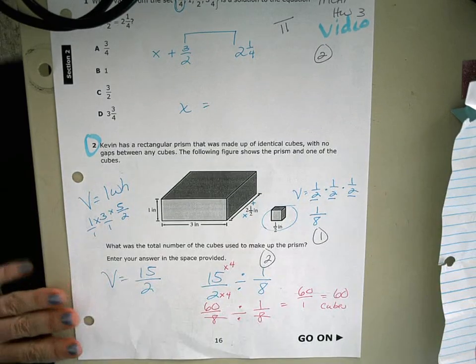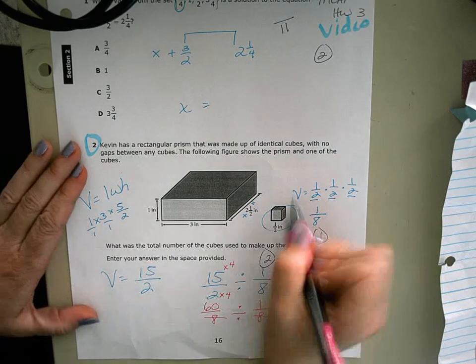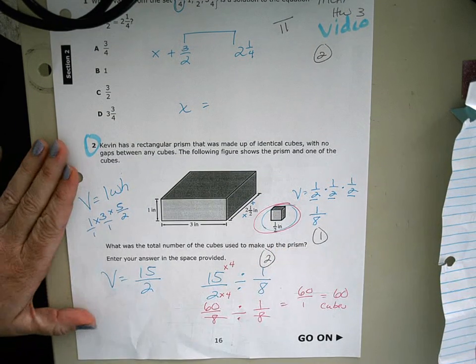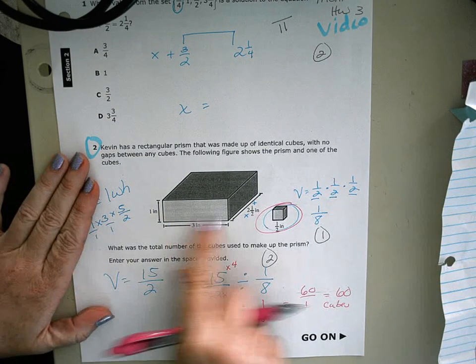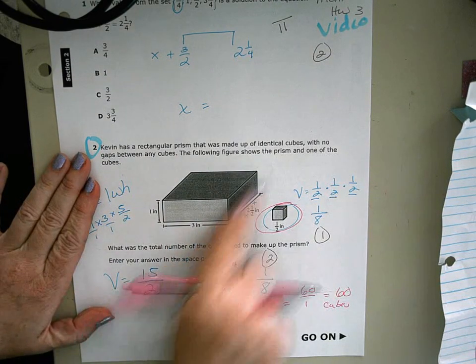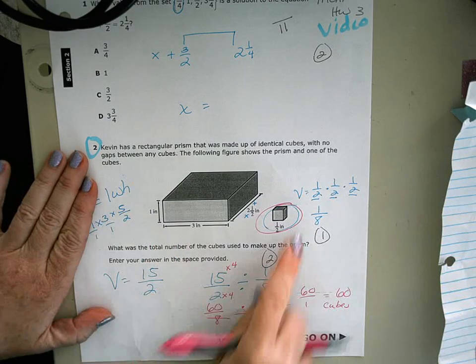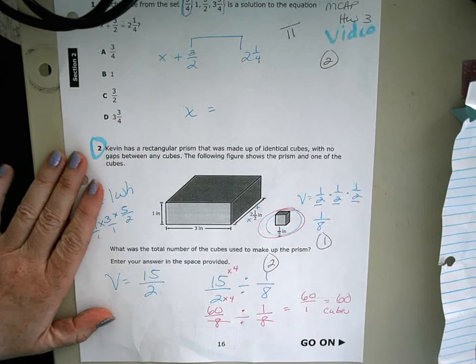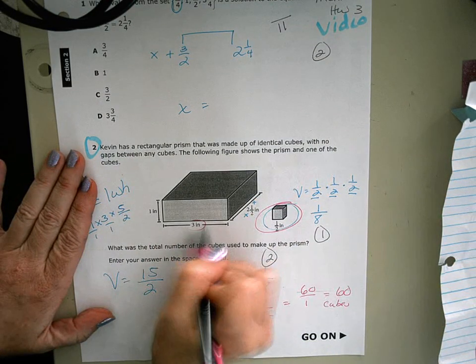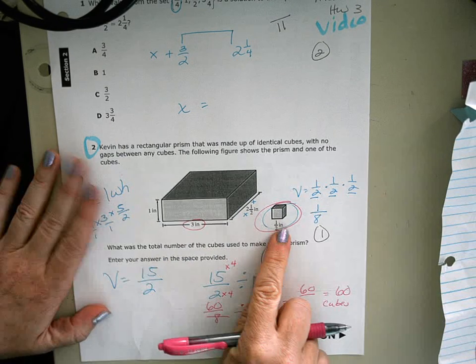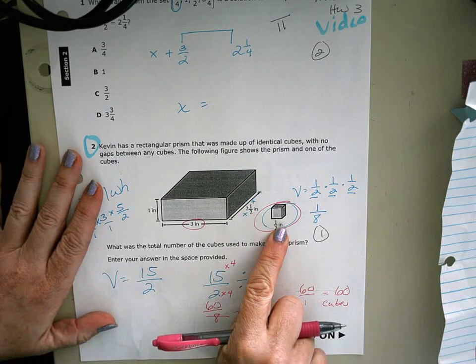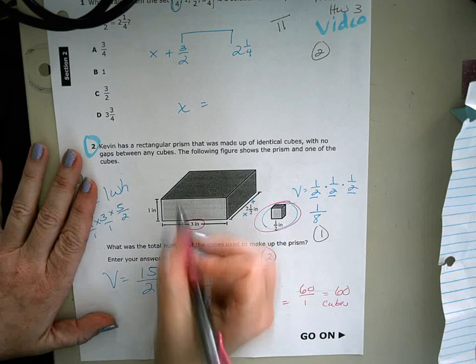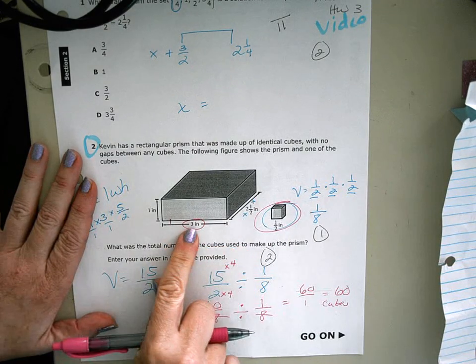So the other thing that I did was I said, well, let me look at these cubes and kind of try to think about how many I would need to make the length and the width and the height. So this is 1/2 of an inch on any side. If I have 3 inches and each of these is 1/2 inch, then how many 1/2s would I need to equal 3?